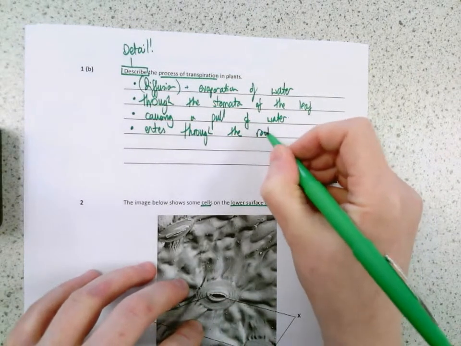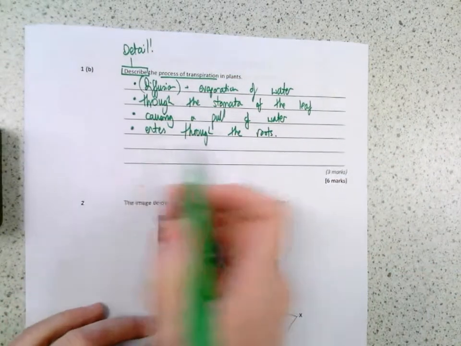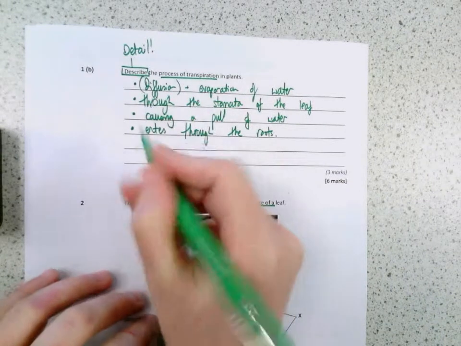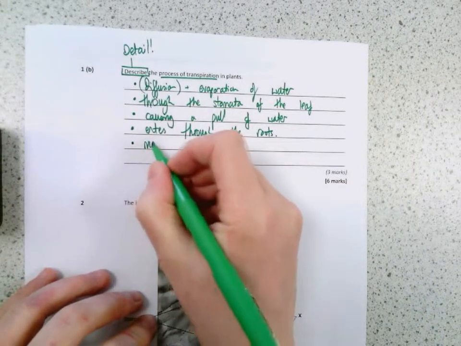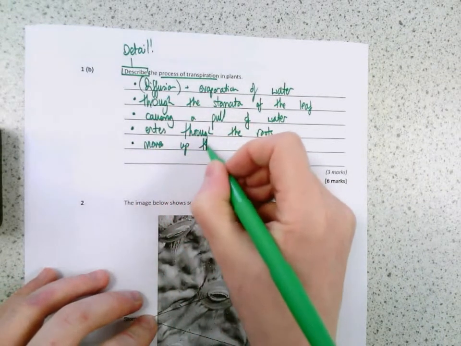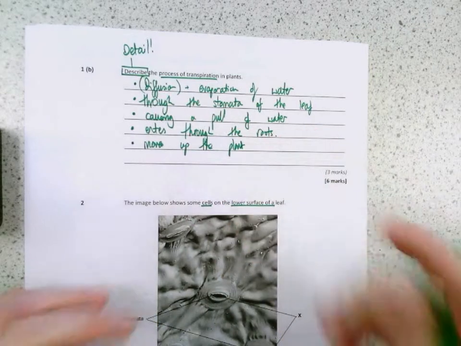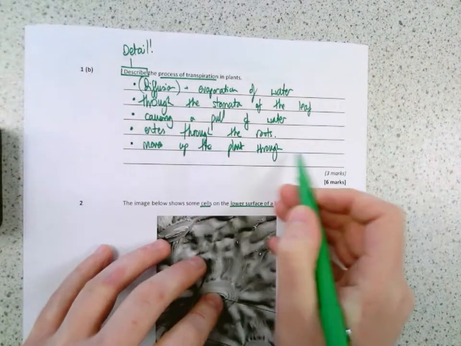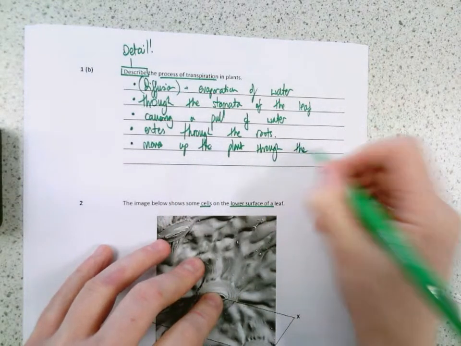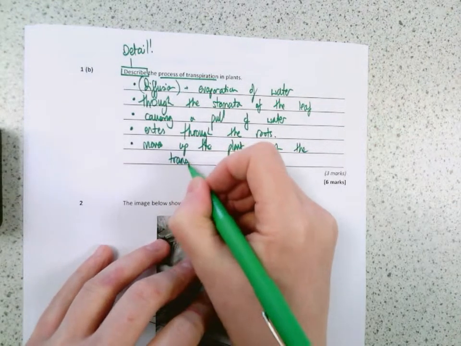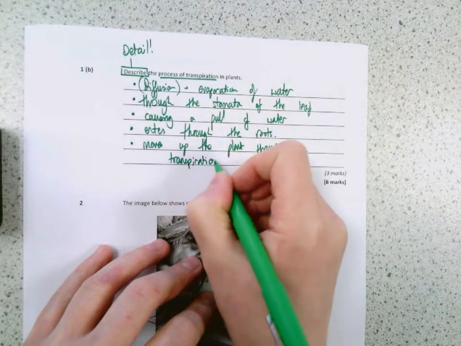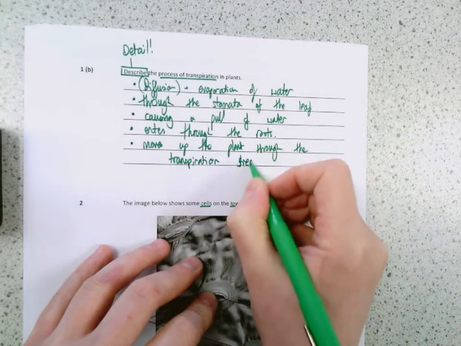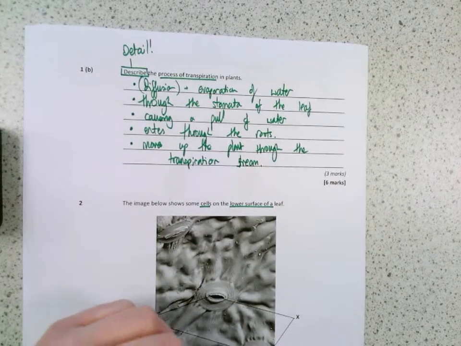The roots, or the root hair cells, via osmosis, you could even put, and then moves up the plant. And that's not actually transpiration, but that's the transpiration. Can we get this last mark? Moves up the plant through the transpiration. Do you know what word I'm waiting for? Stream. Okay, that's on the mark scheme, right?